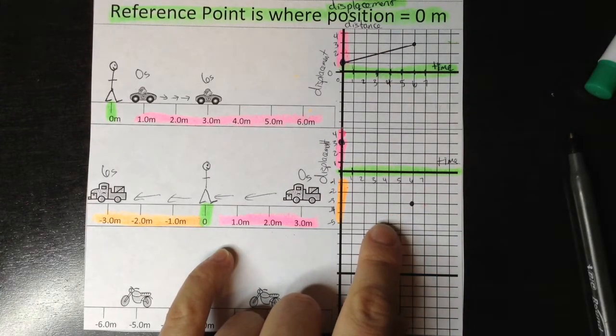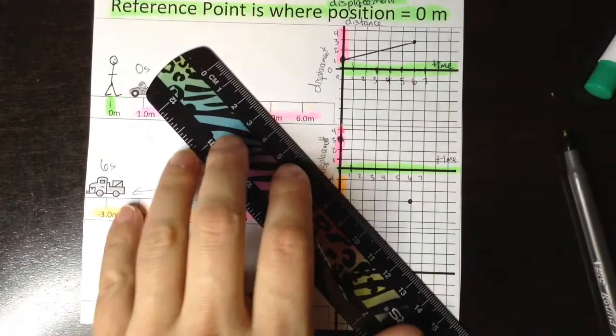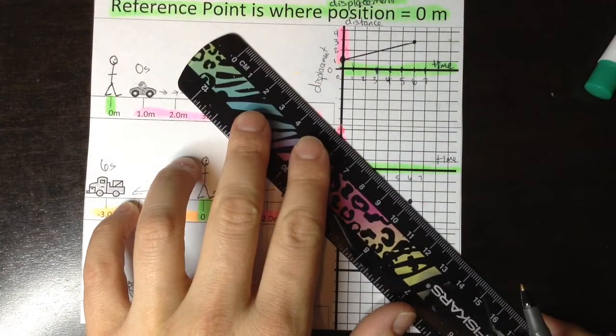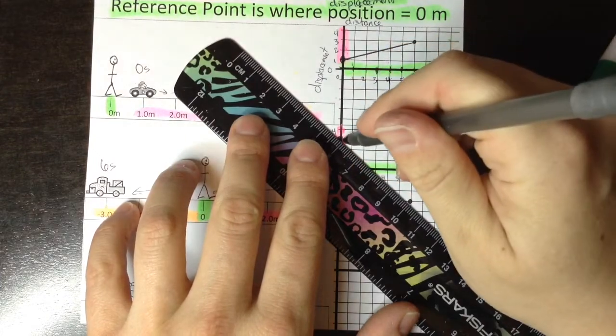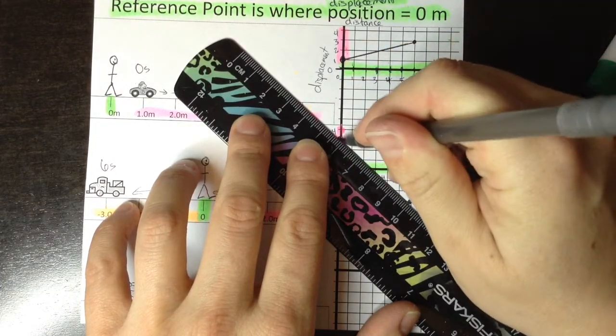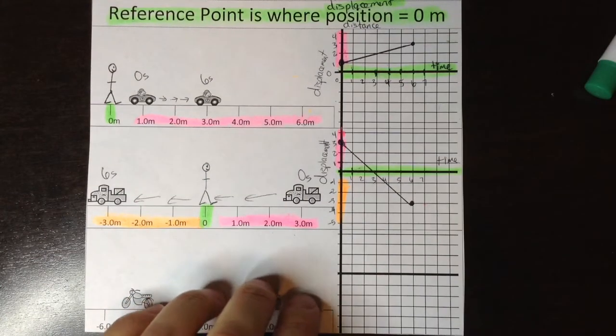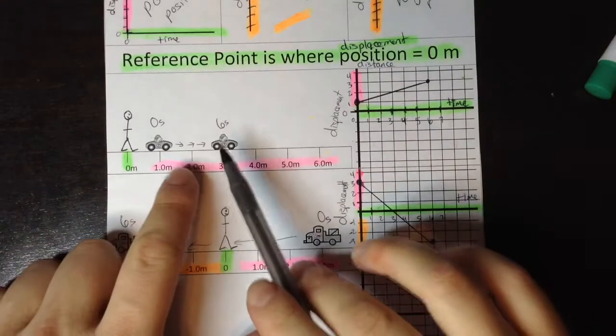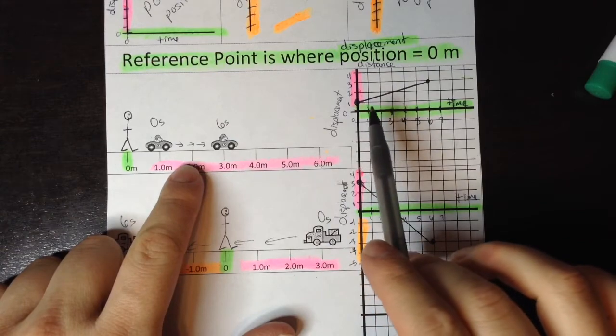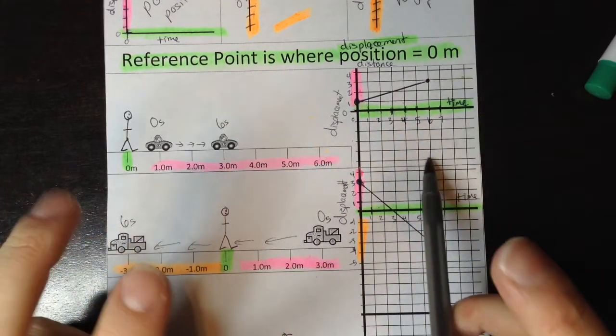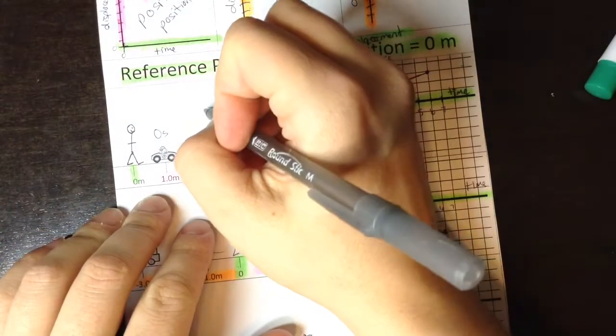And now that's all the data we have for the truck, so all we're going to do is connect those dots. And we will have a graph for the truck. There we go. Now, let's pause for a moment. Our car is moving in a positive direction.